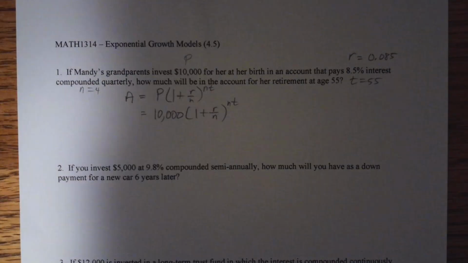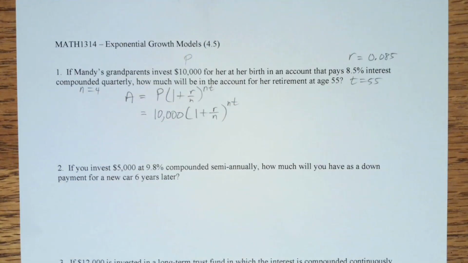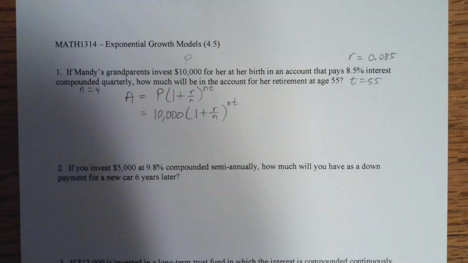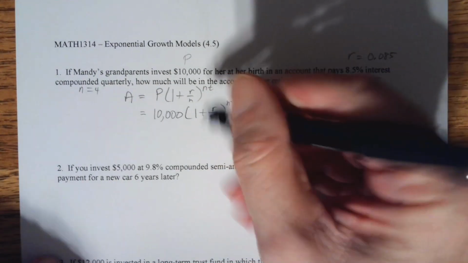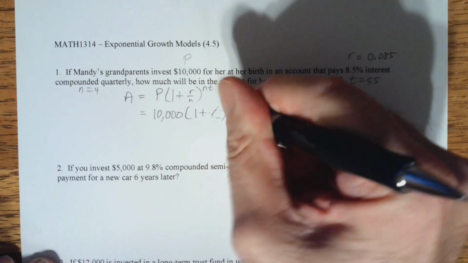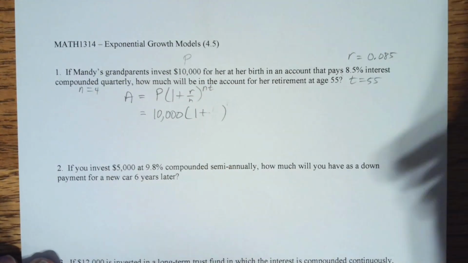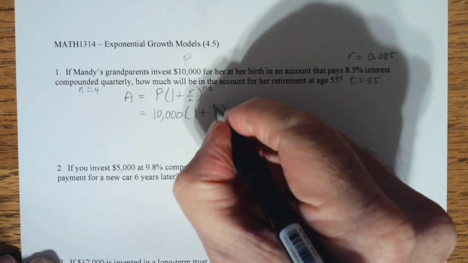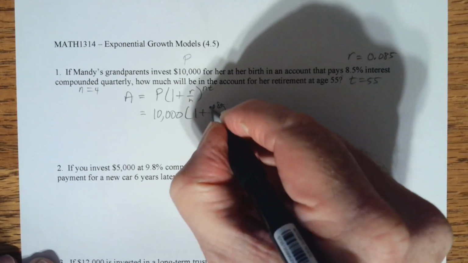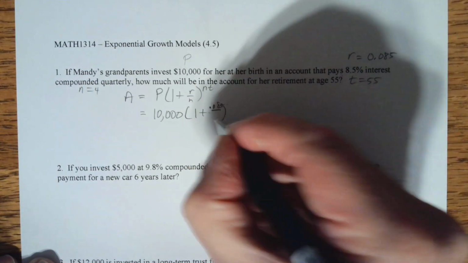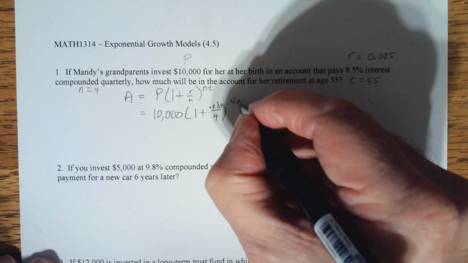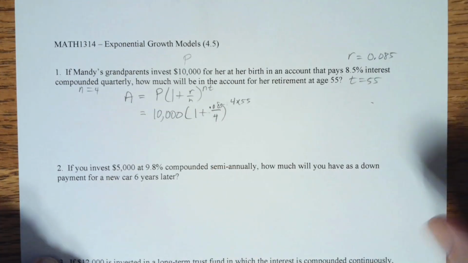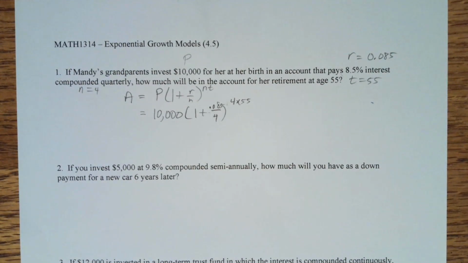I won't do this for all the problems, but I'll go ahead and put in this one. Actually, I forgot to plug in the numbers here. Let me do that. So 0.085 over 4 to the 4 times 55 power. Let's get our calculator out. We can put all this in one step.